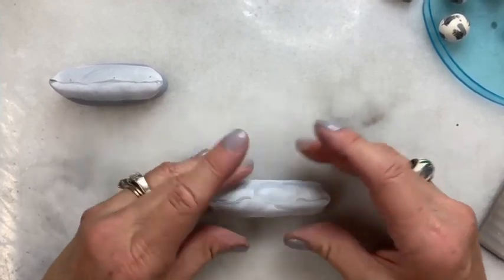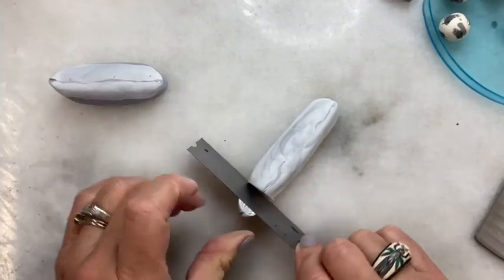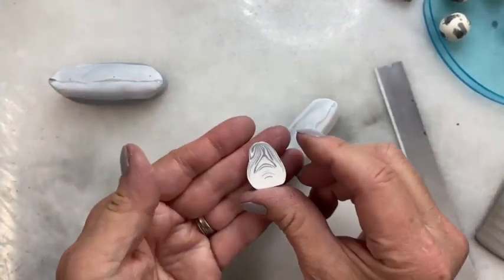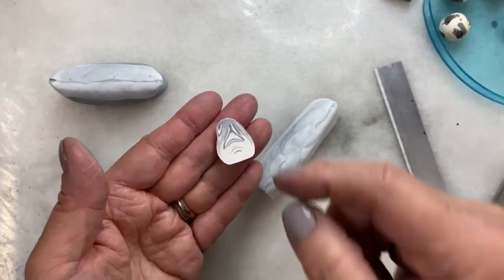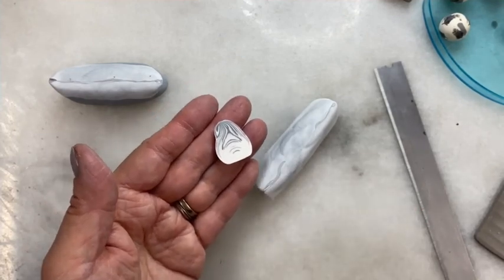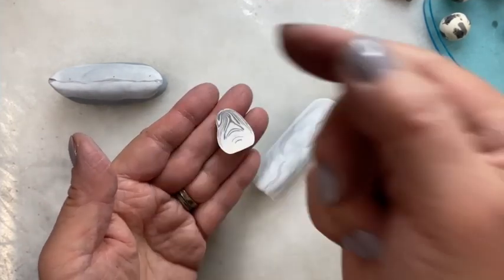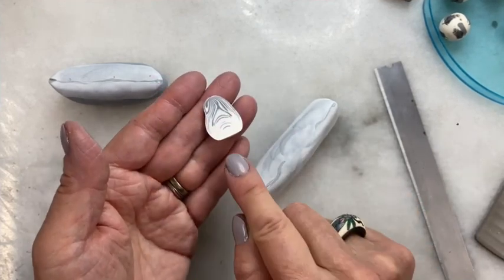Okay, so here we go. There's the second piece. And you know what? I'm just going to cut off the end to show you what it looks like. You see? Now, when this is reduced very tiny, this becomes a blend because there's less of this darker blue color and more as it goes toward this end. So this will be dark and this will be light.